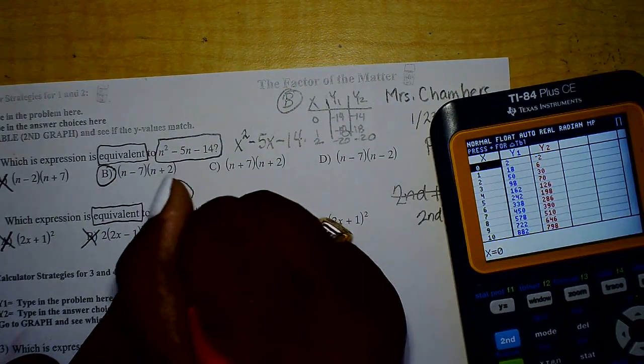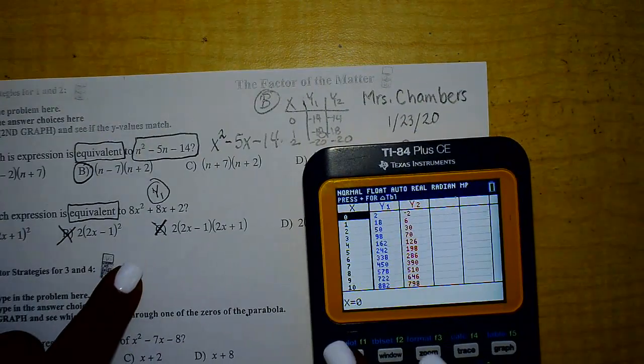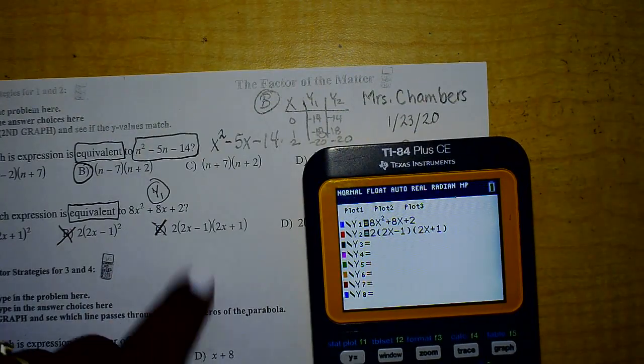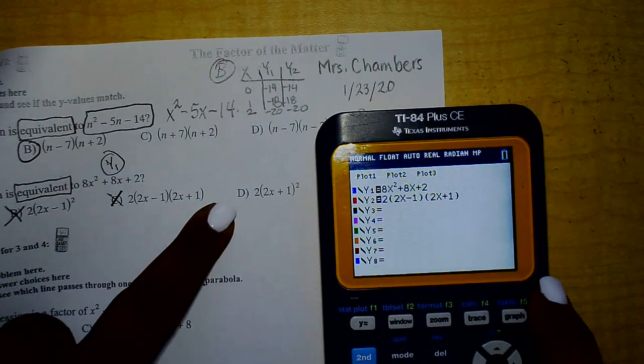So, all right, last one. This obviously is equal, but we're going to make sure we didn't make any mistakes. So we're going to do this one.